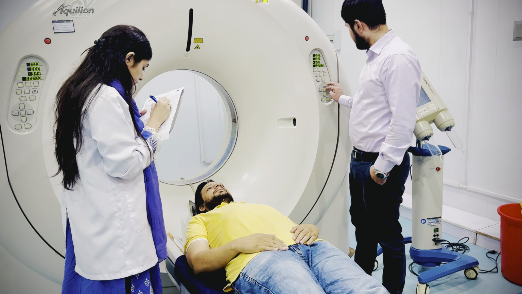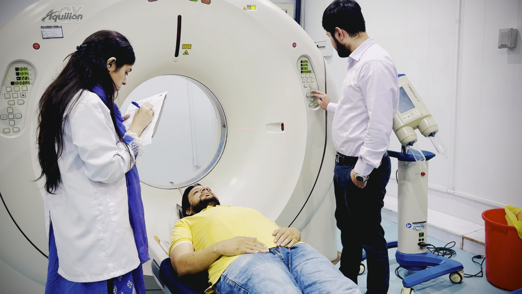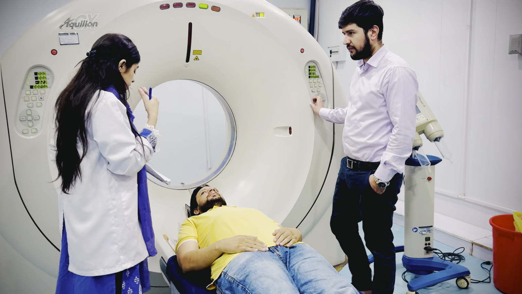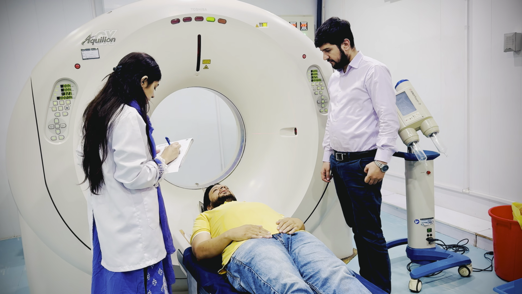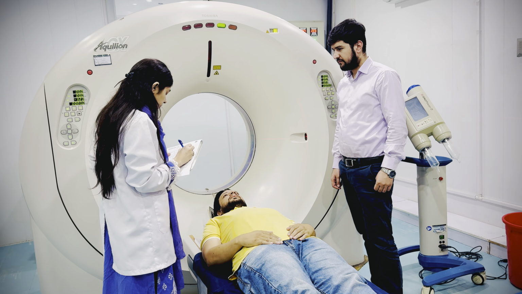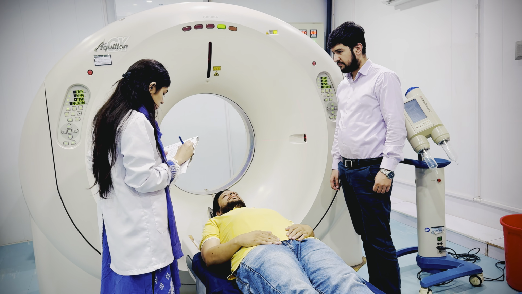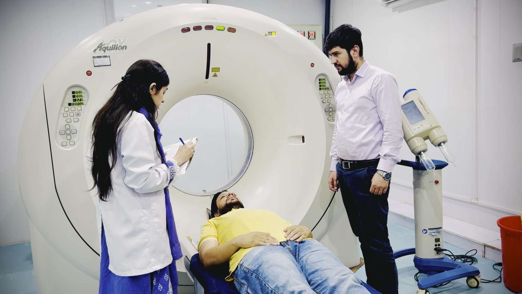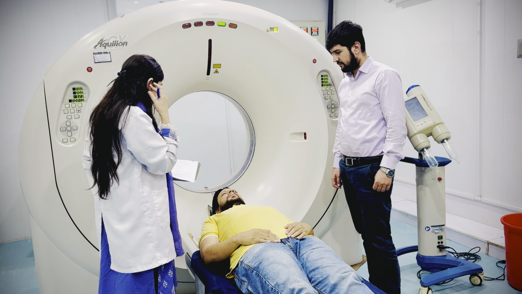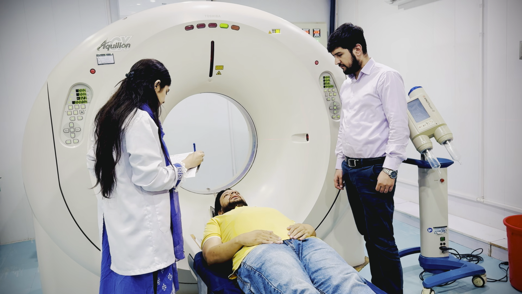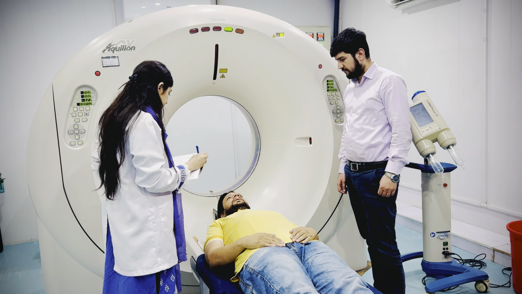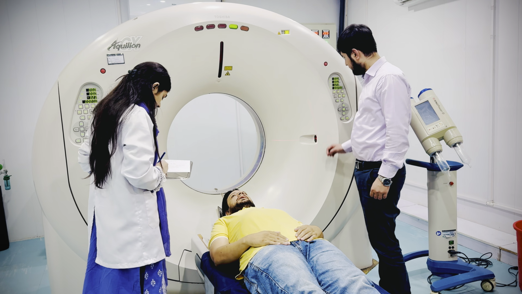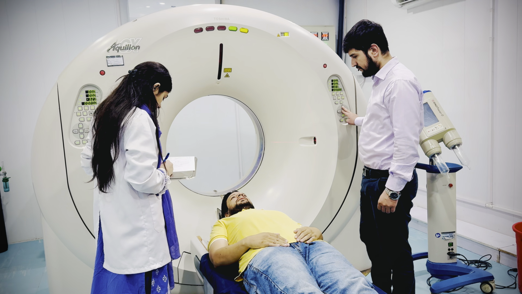Today we're going to see how a CT plain brain is going to be performed. First and foremost, we start with the patient preparation. Firstly, confirm the patient's identity. Check the doctor's prescription, whether it's plain brain or anything else, and the diagnosis. Explain the procedure to the patient. Remove all metal objects. Get consent taken from the patient and take the history of the patient.